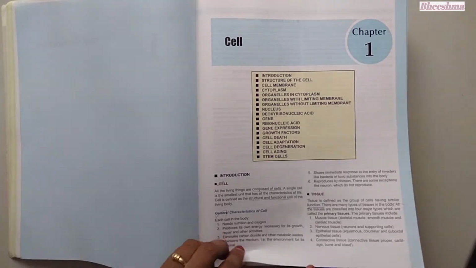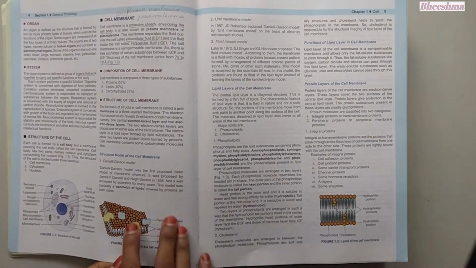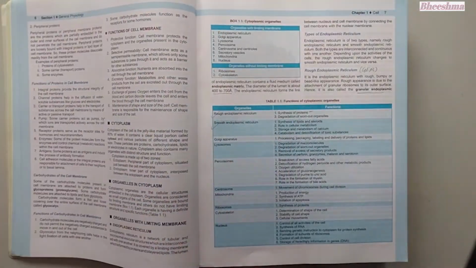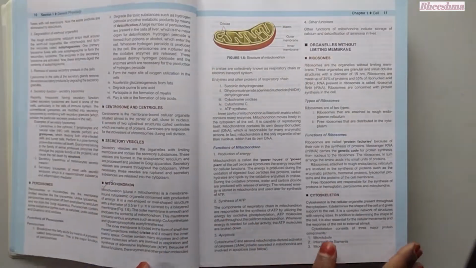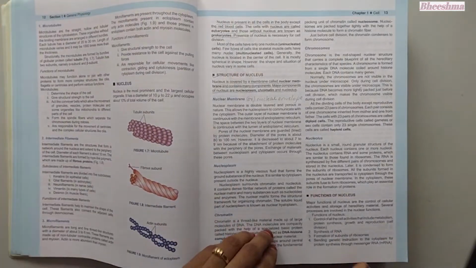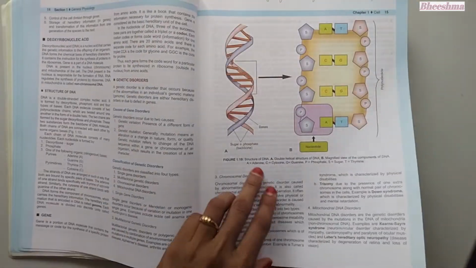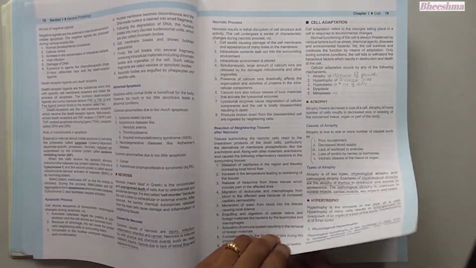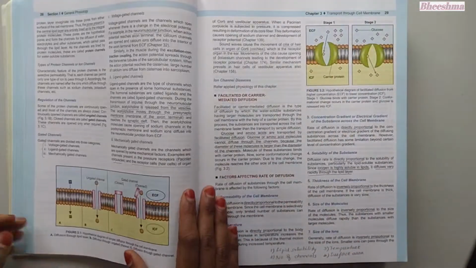Here first the cell, the introduction and structure, the diagram is given. The structure of the cell is given here. Then the main function of cytoplasmic organelles. Then about the nucleus structure. Then about the structure of the DNA. Then about the cell death, apoptosis. Here necrosis. Then the next chapter, cell junction.